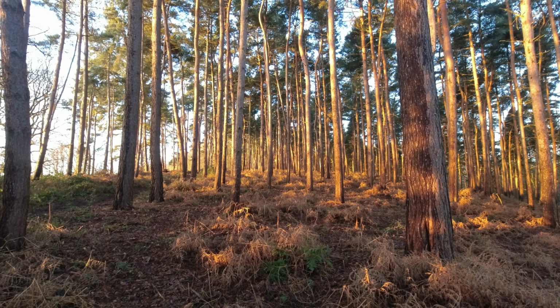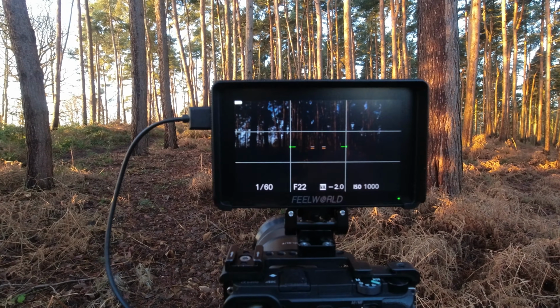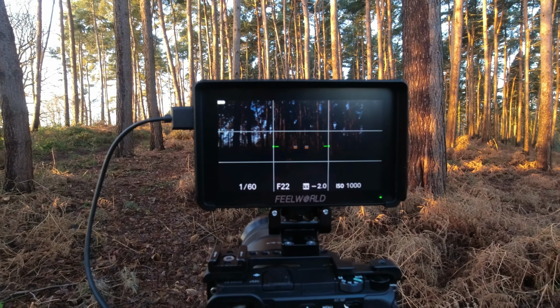As you can see, that's the shot we're going for. And that's the shot we're getting at the minute, way too dark. So what we're going to do is dial this in now.